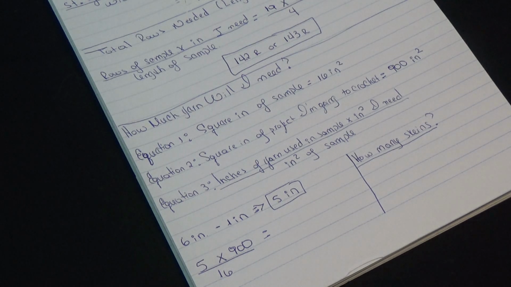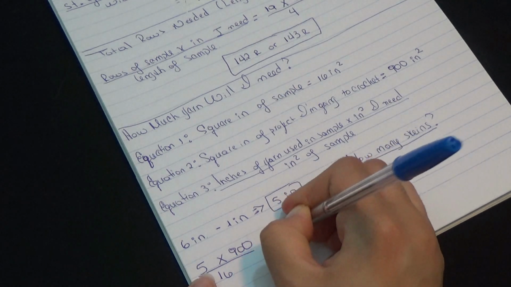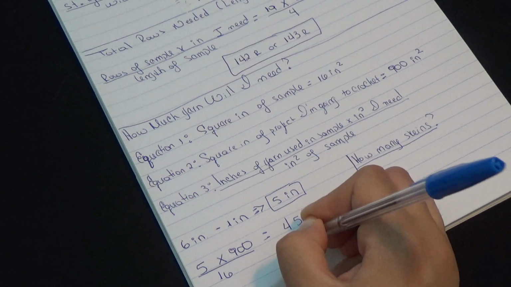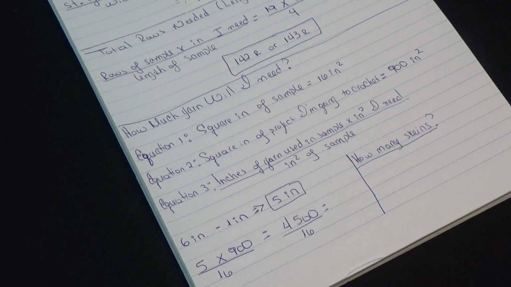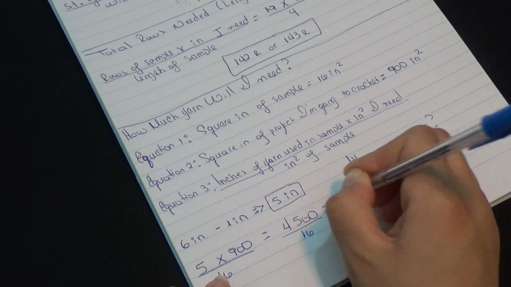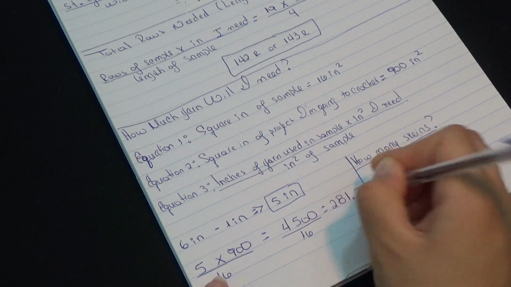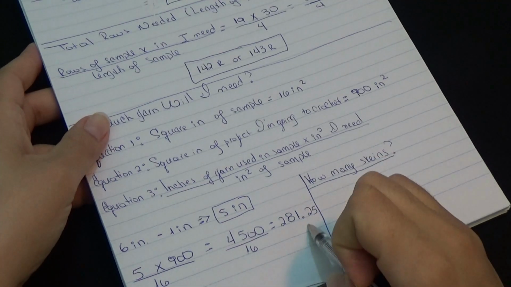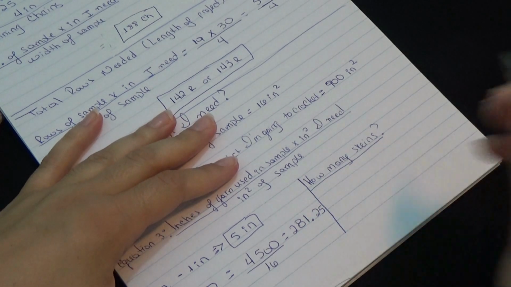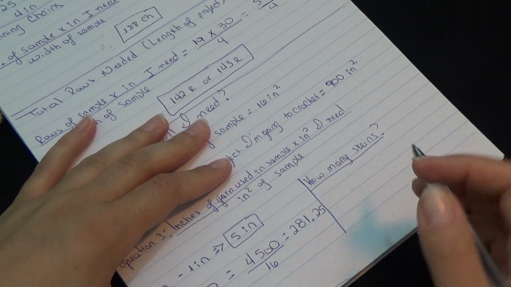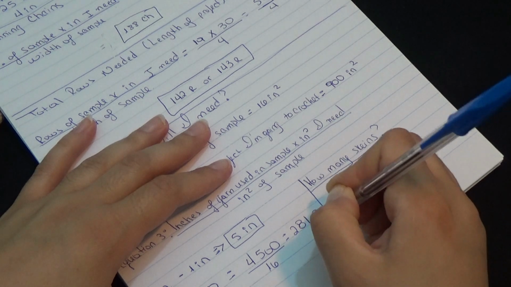Let's see, 5 times 900 is 4,500, divided by 16, and the result is 281.25 inches.